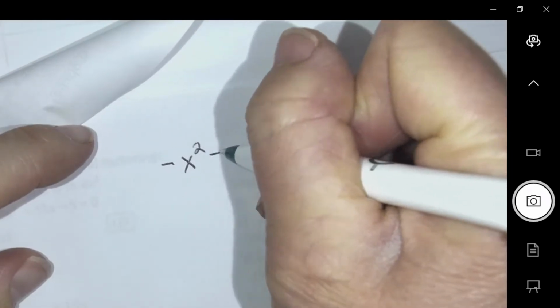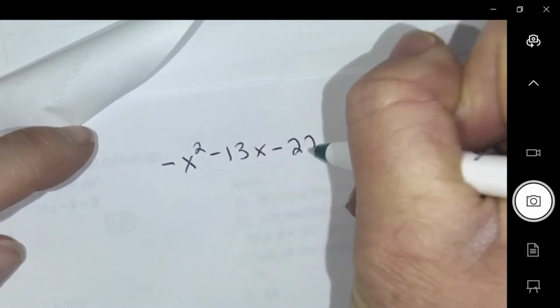Oh, does that say negative x squared? Okay, this is what it says. Is this a simple trinomial? No. It's got a negative 1 in front of the x squared, so that's not a simple trinomial. So, how could I make it a simple trinomial?